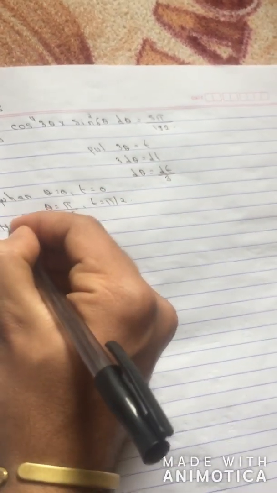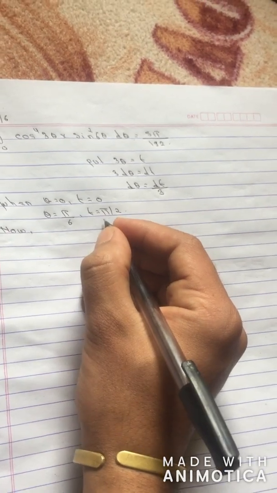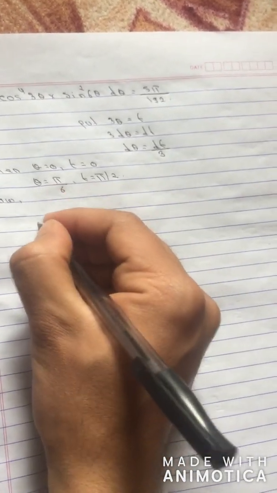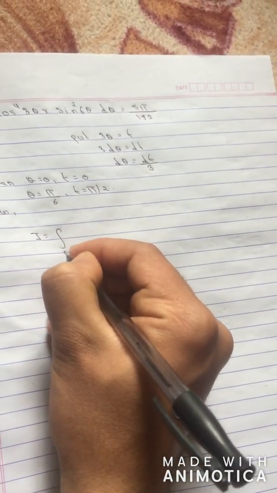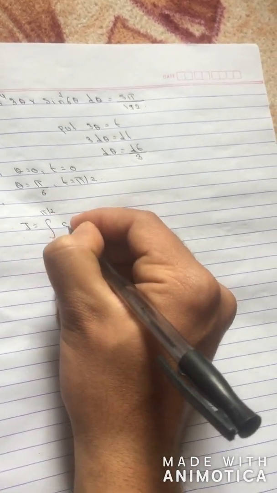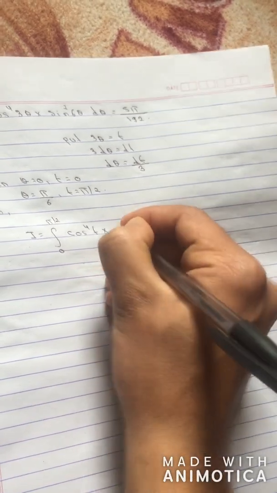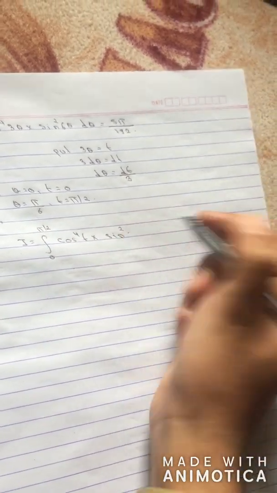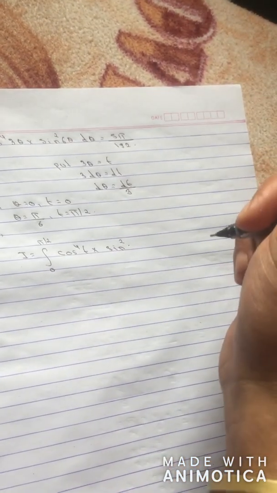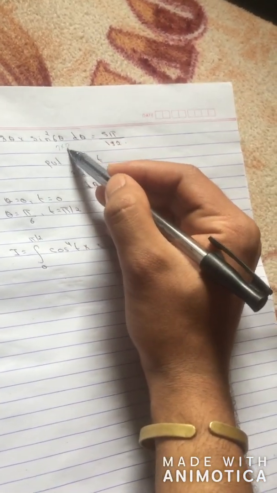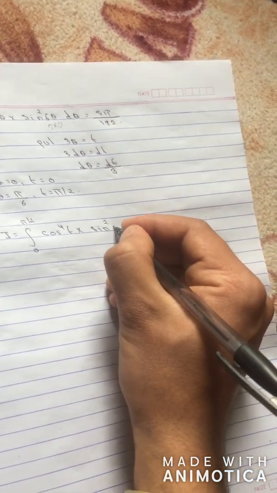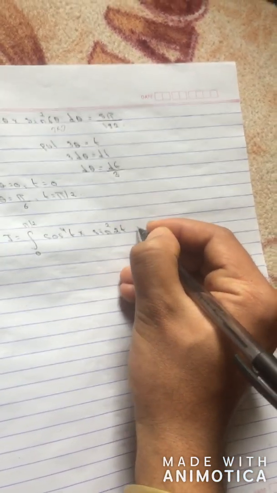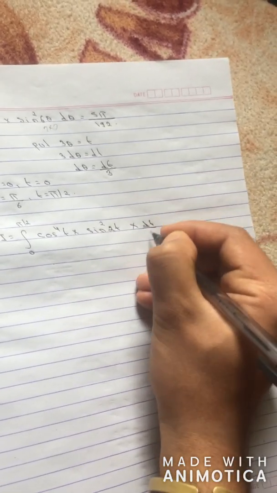Then again guys, when the limits change to 0 to pi by 2, we can easily convert this into the properties of the beta function in terms of sine and cos, and then we can compare it using the relation and solve the problem. Now let us start. 0 to pi by 2, cos^4 of 3 theta becomes cos^4 t, and sin^2 of 3 theta, and the remaining 2 is multiplied with t, then we get 2t, into dt by 3.